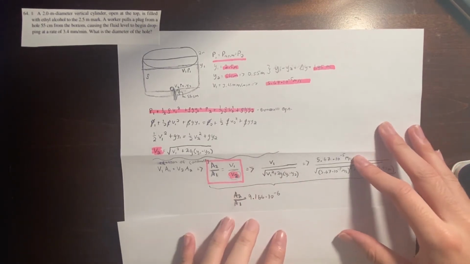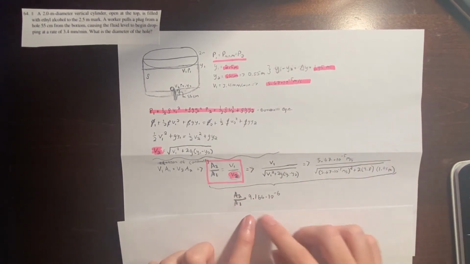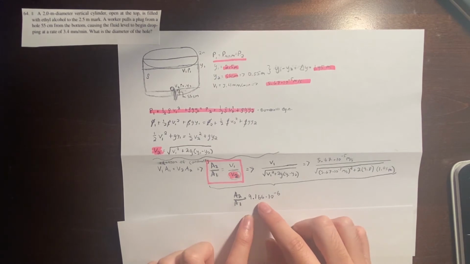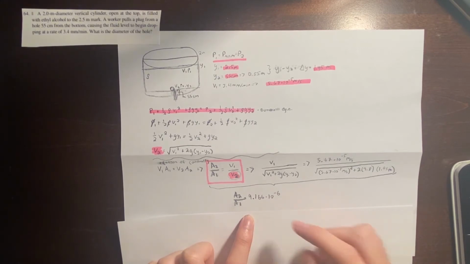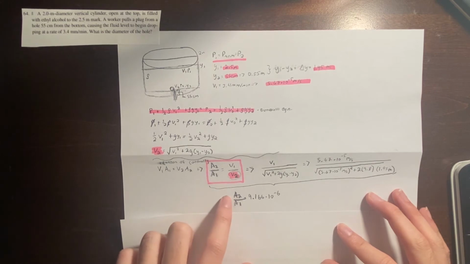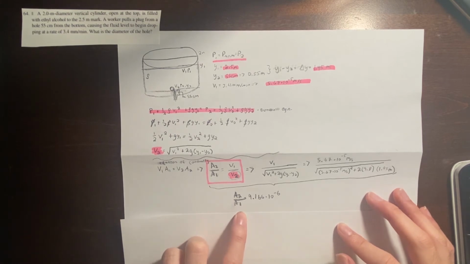And that leaves us with this number right here, which is 9.166 times 10 to the negative 6 power, which equals the area of the second spot divided by the area of the first spot. And with this, we can finally plug it into our other equation, or manipulate it to be able to find our diameter.